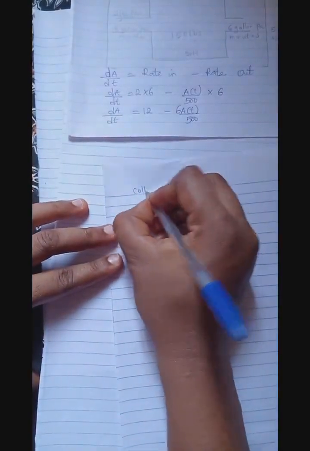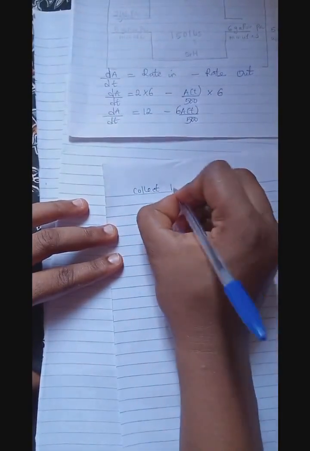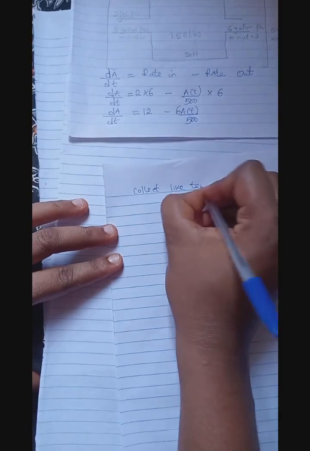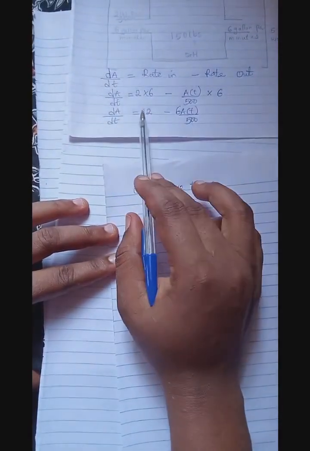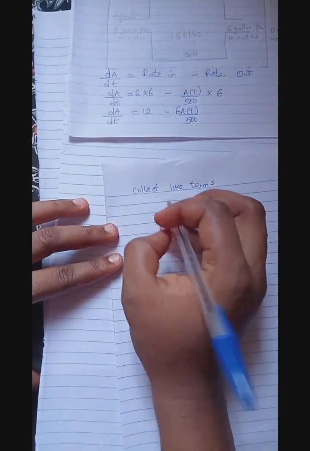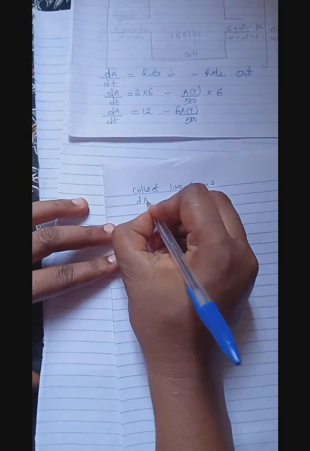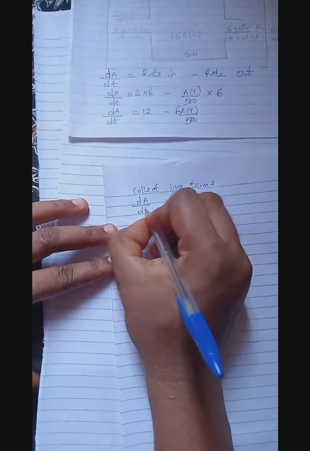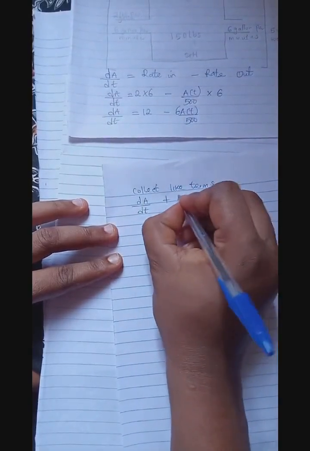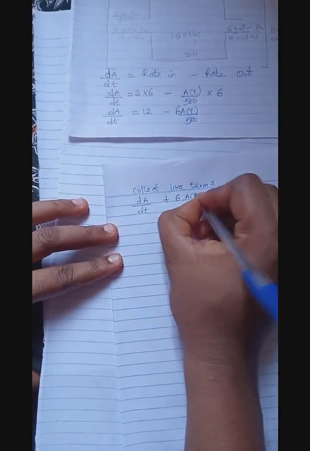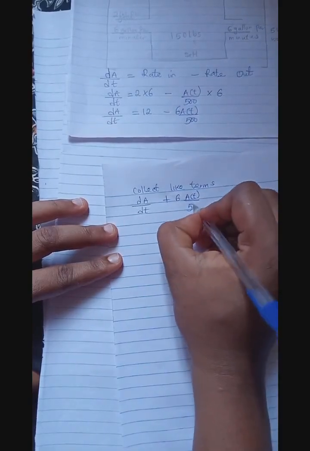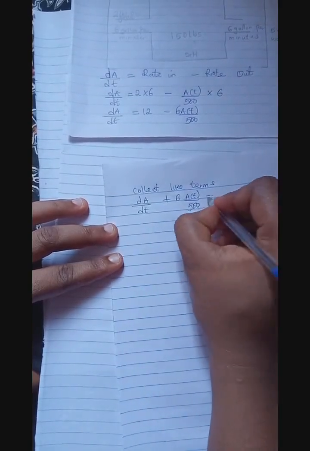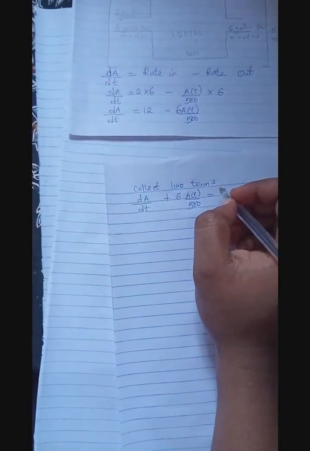So we can continue by collecting like terms. We bring this to this side, so that we have dA over dt plus 6A over 500 equals 12.